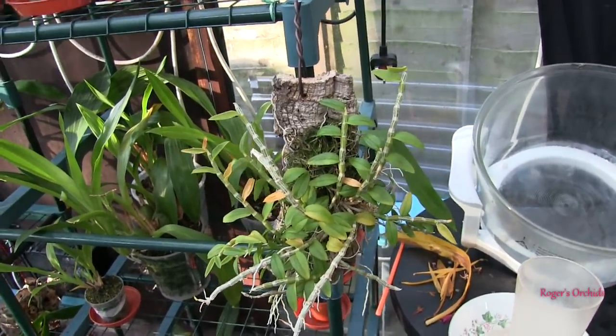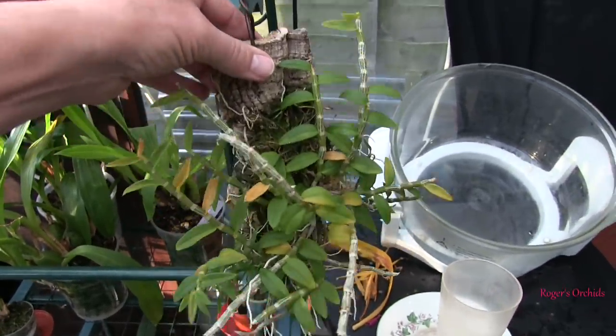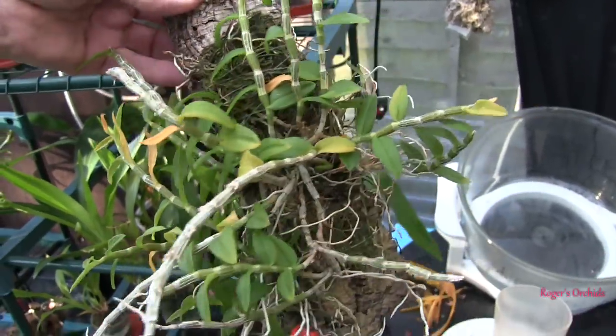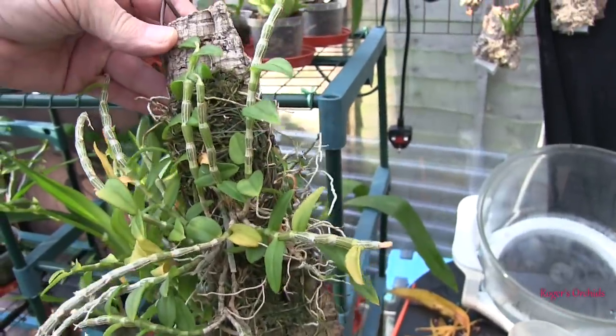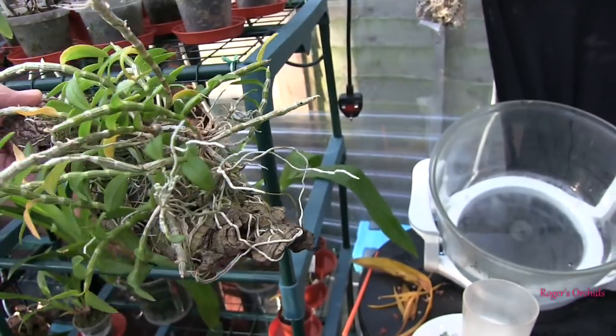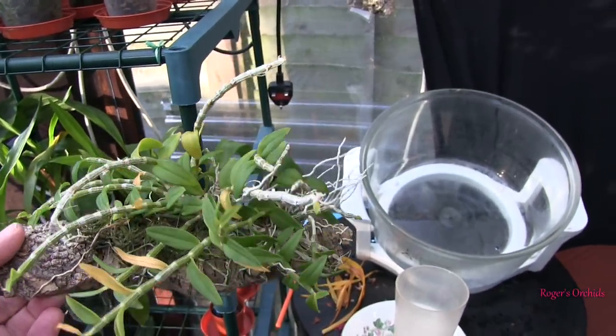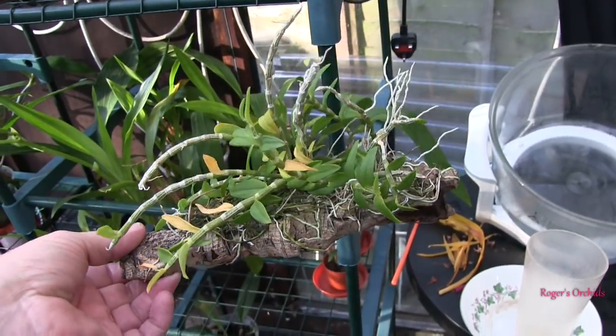Now, I can't hold the camera and show you at the same time, but I can explain. You've got a pad of moss in there, which it's planted on. And all round the edge of that moss is an extension of roots that are just on the bark with no moss. That's where the water will be put.